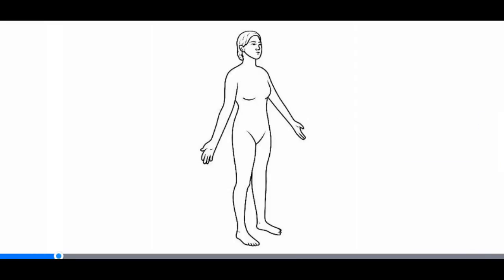Anatomical position. Anatomical position is standing upright with an approximate shoulder width stance and the arms by the side with hands open and palms facing forwards. All reference to movement of the body is made with this position as a reference or starting point.